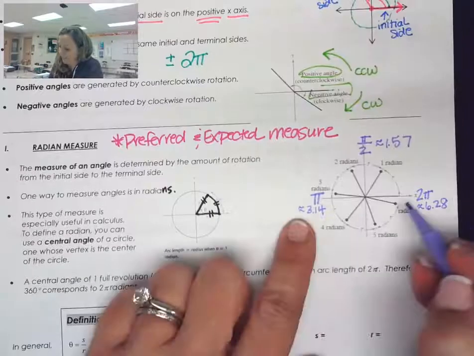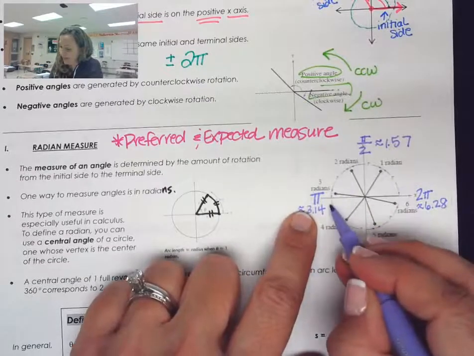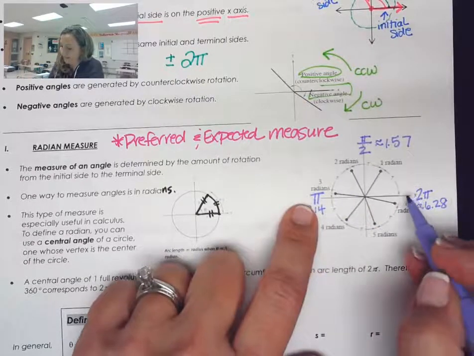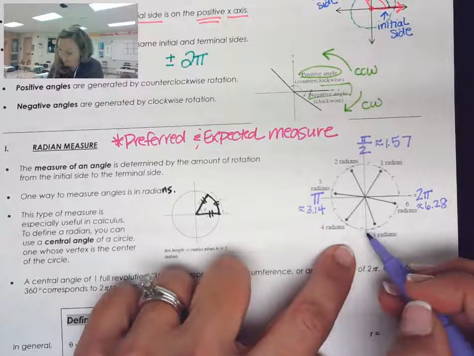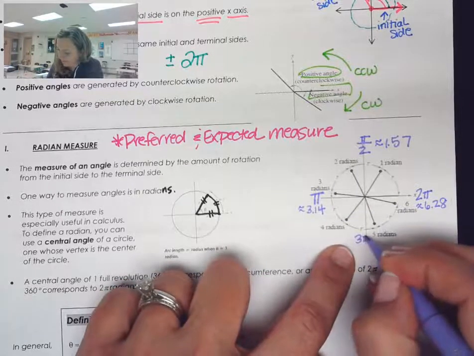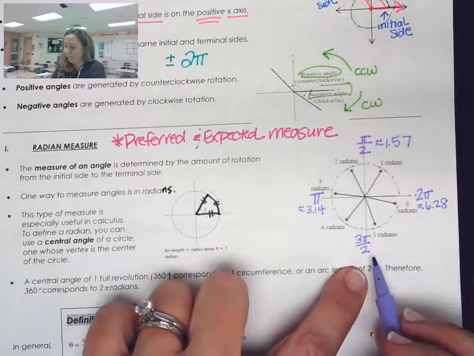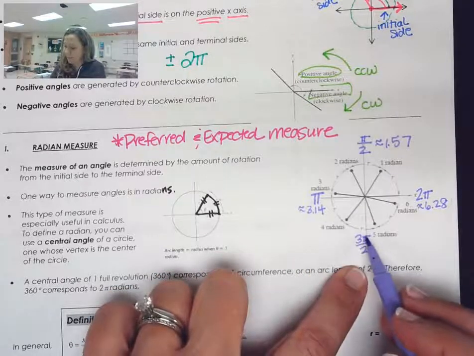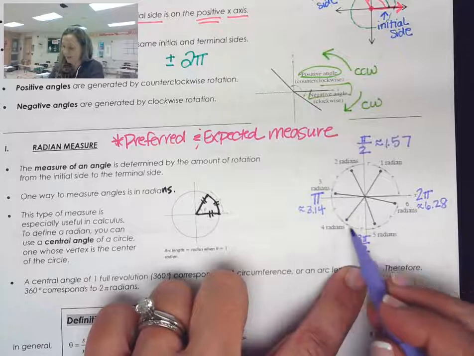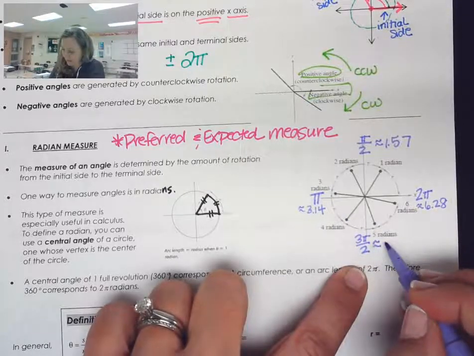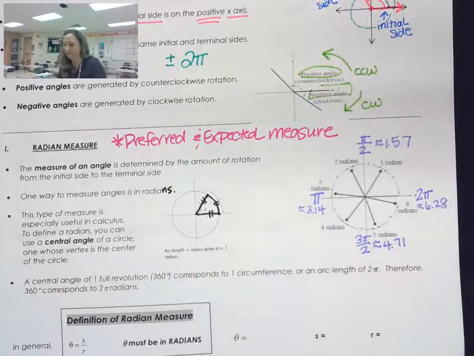And if we went 3/4 of the way around, sorry, I'm always thinking in terms of pi when I do these, then that's basically 1.5 pi, 1 pi, and then 1/2. So 3/2 pi, which is about 4.71, okay?